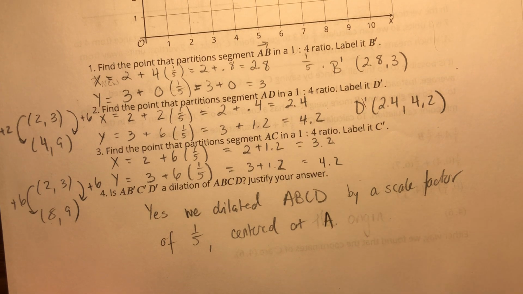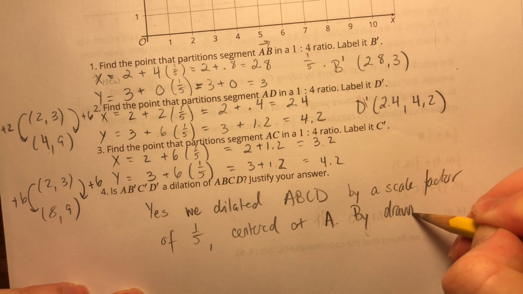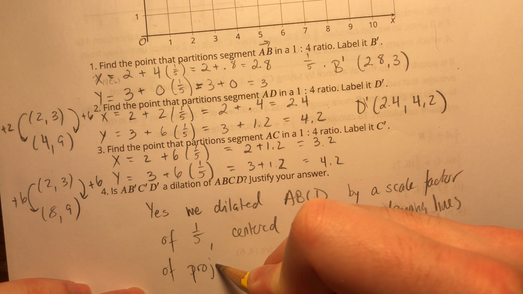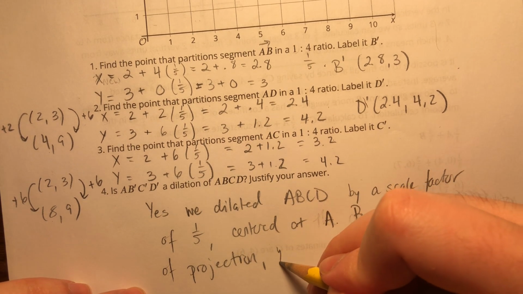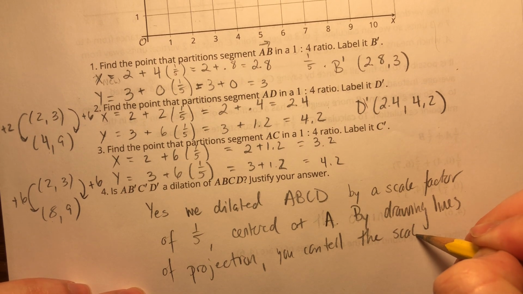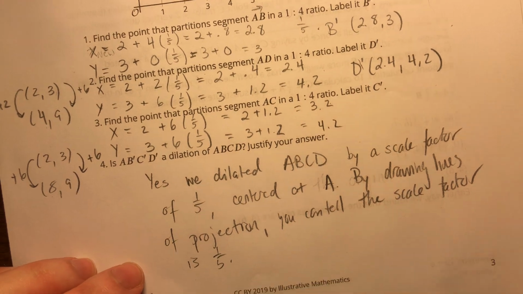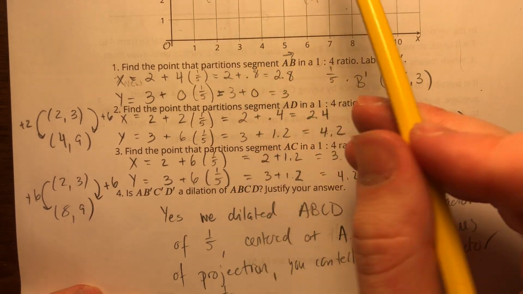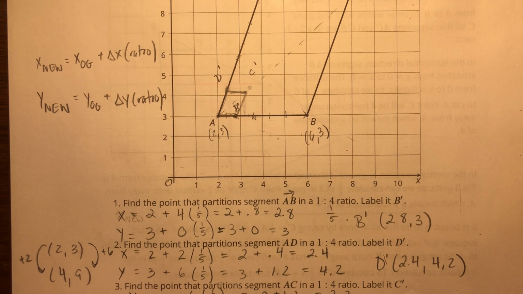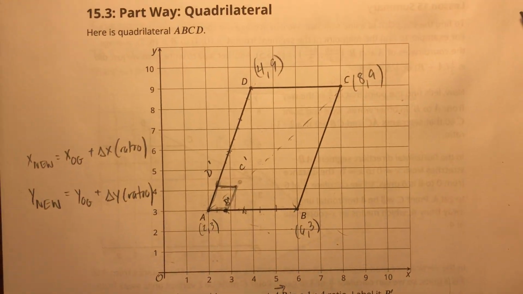All right, how were we able to justify it? By drawing lines of projection. You can tell the scale factor is 1/5, which it should be, because we cut every line segment into fifths and took the first fifth of that. So that makes sense. All right, that is all for 15.3.